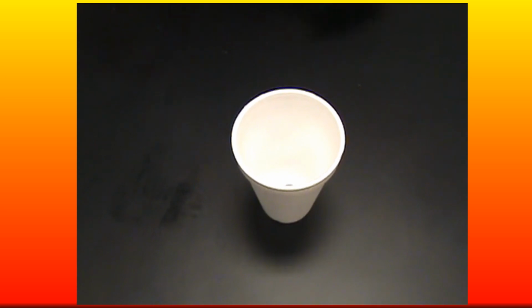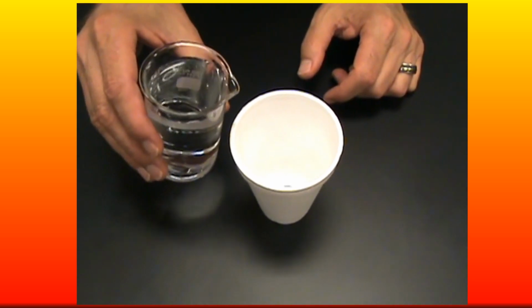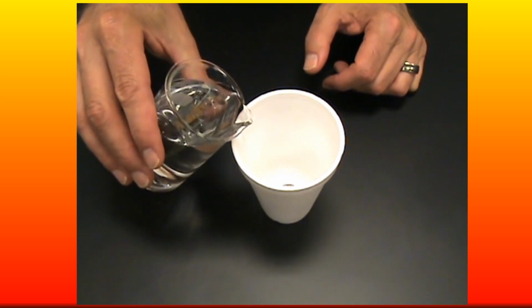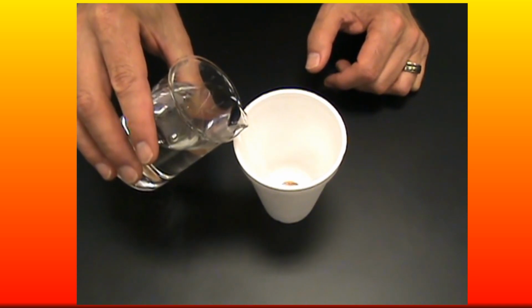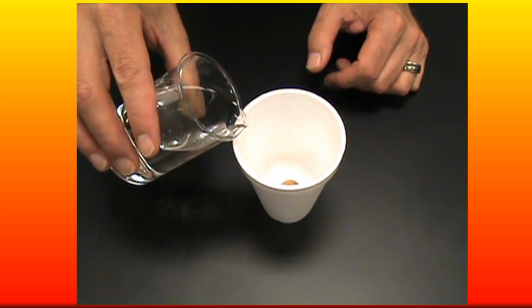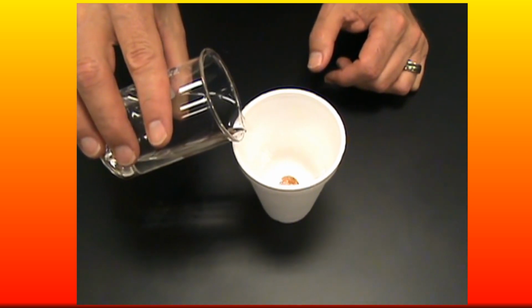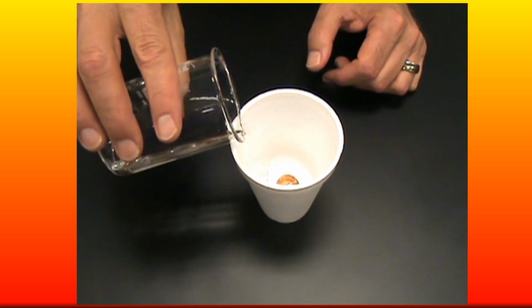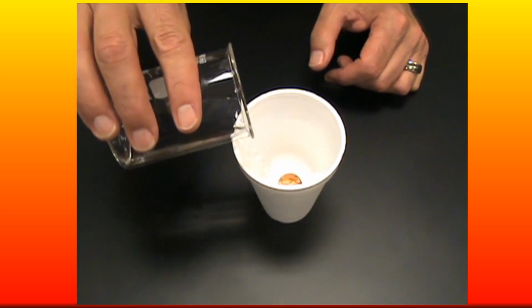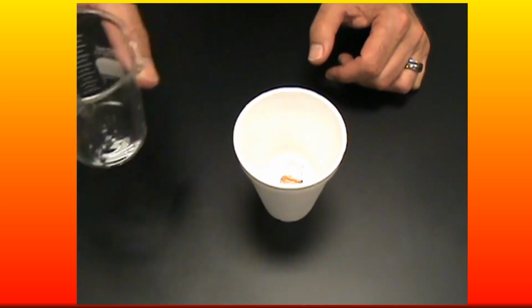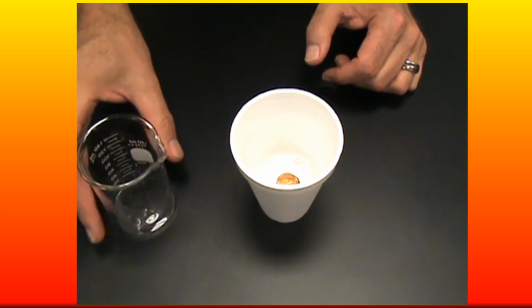But notice what happens when I slowly add water to the cup. As I slowly add water into this cup, you should see that coin start to come into your view. And as we will explain, this is all due to the fact that light is getting refracted or bent at the surface of the water.